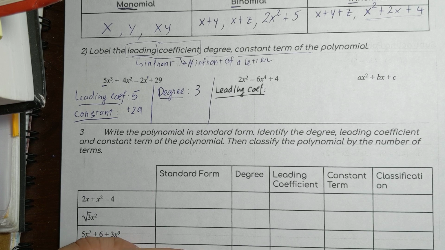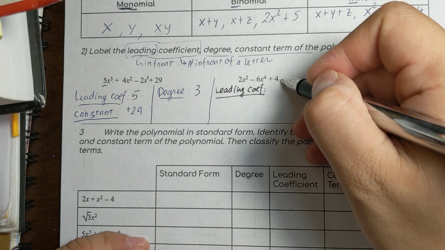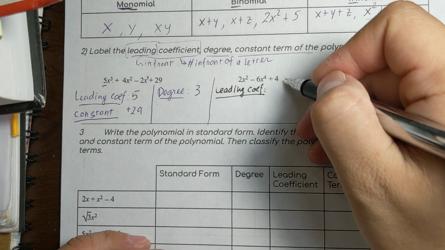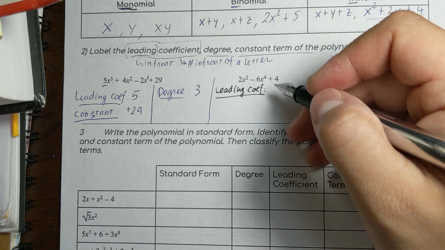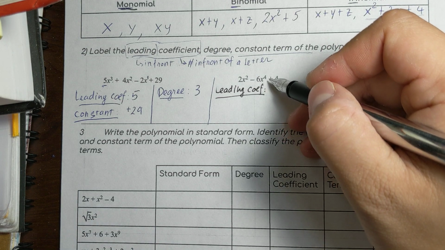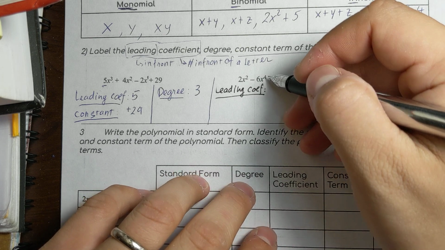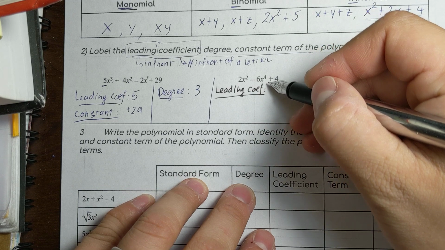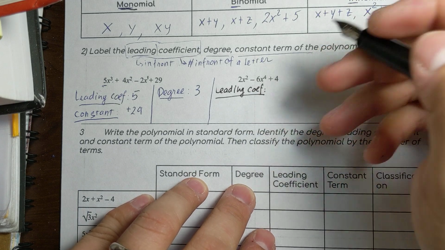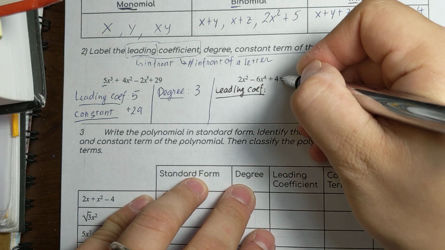Why? Because this function here is not in the right order. Every time you have a function, it has to follow that the highest power is the one in front. Therefore, you should move the 6x to the 4th power first before you do anything here. So let me go ahead and move that for you.